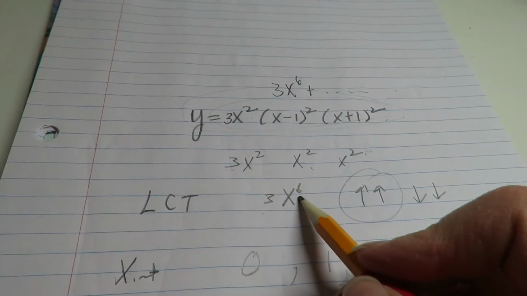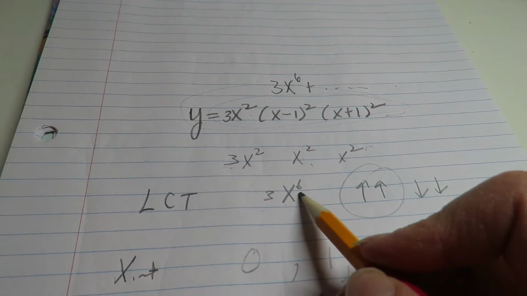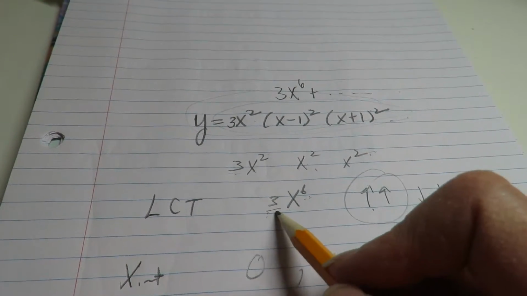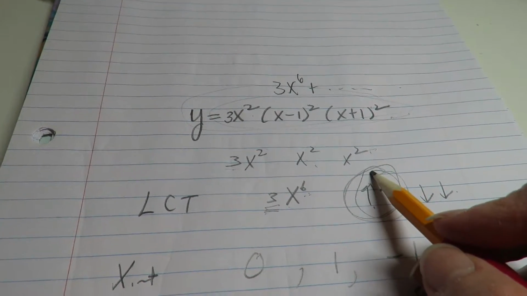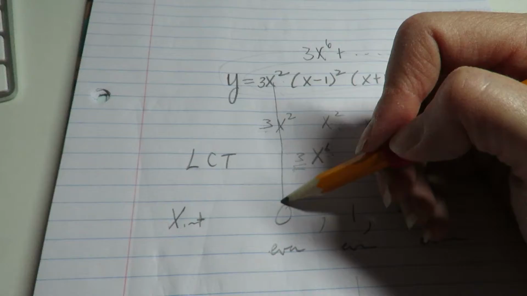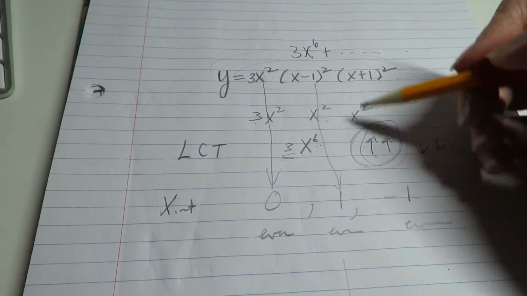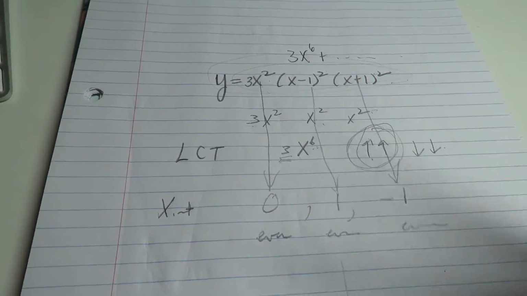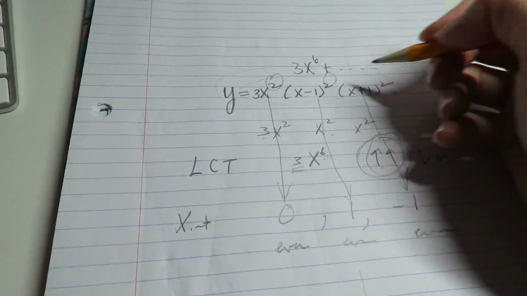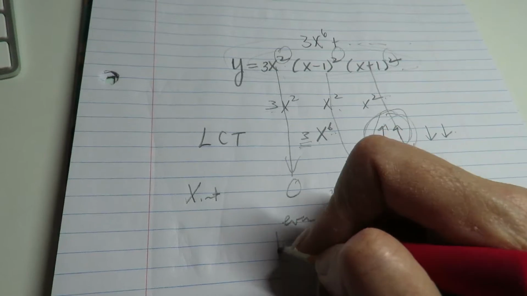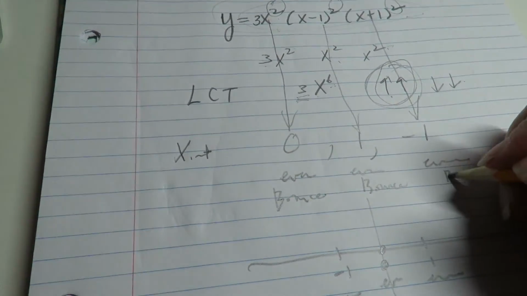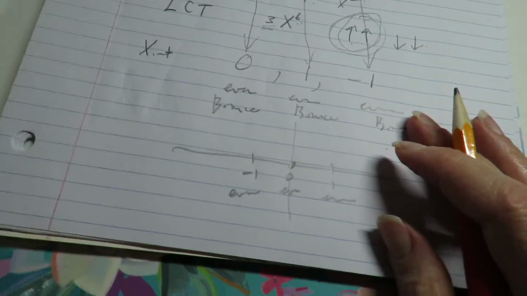Okay, so remember, if it's an even degree for the lead term, it's either up, up, or down, down. But since I put a positive coefficient, it's up, up. And then the exponents here, this one would give you 0. This would give you a 1. This would give you a negative 1. Now they're all even because of the exponents. Now even means that it's going to bounce when it touches the x-axis or look parabolic. Bounce or look parabolic, whatever you want to think of it.